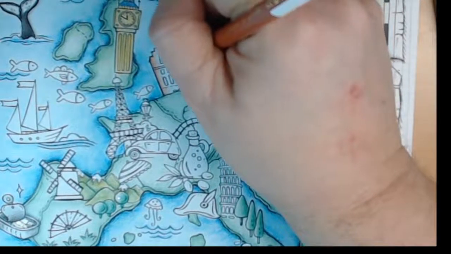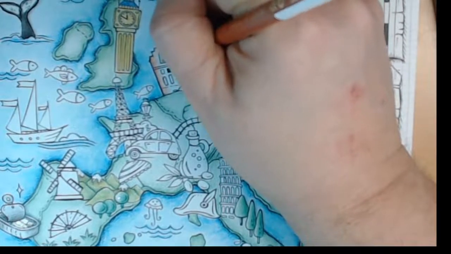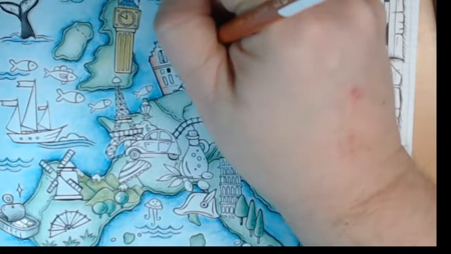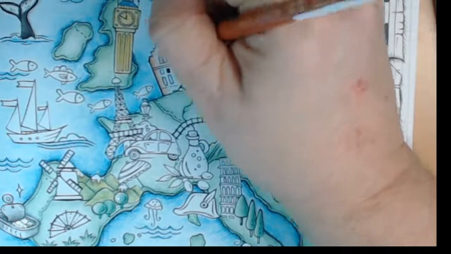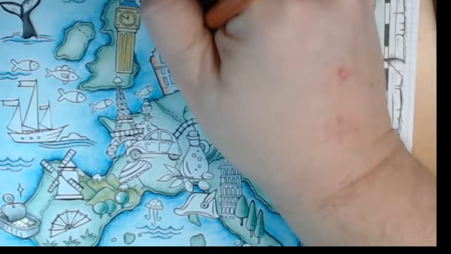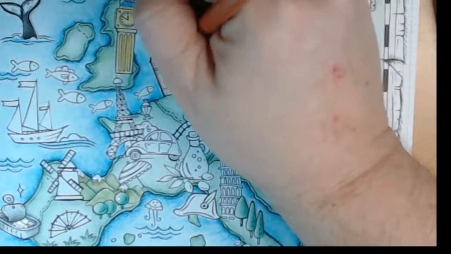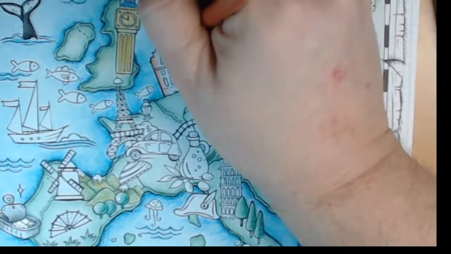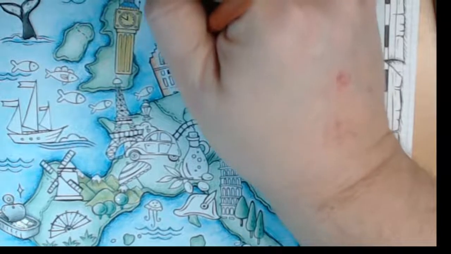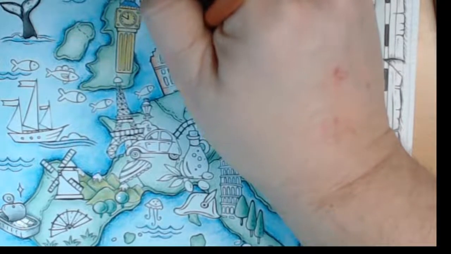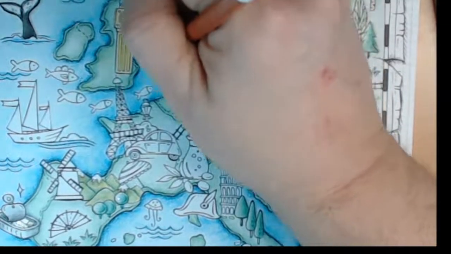I'm not going to worry about the windows as much. I might come back and add some kind of glitter gel or glitter pen to those. Okay, I'm going to go a little darker in.